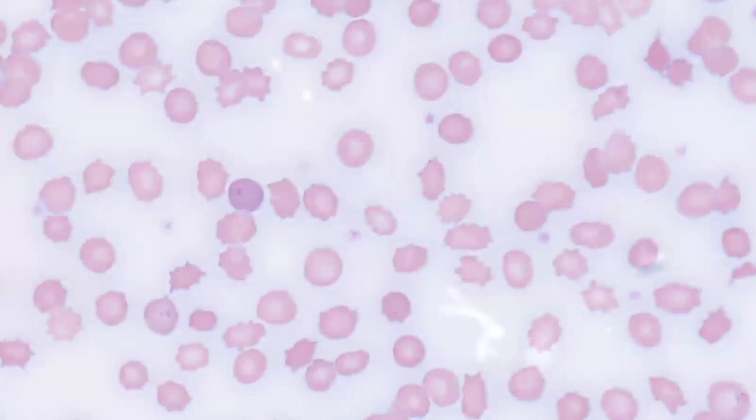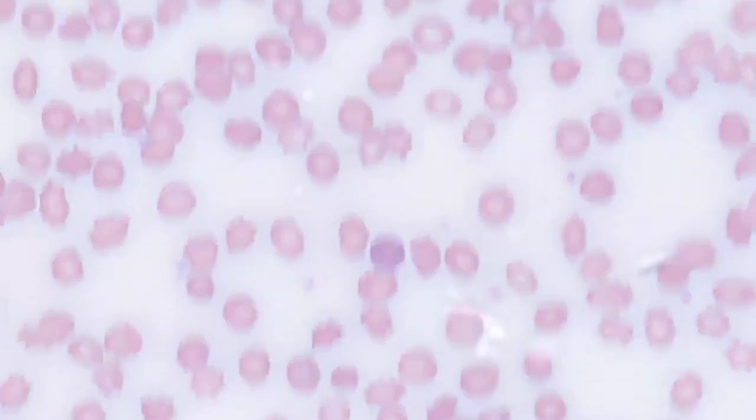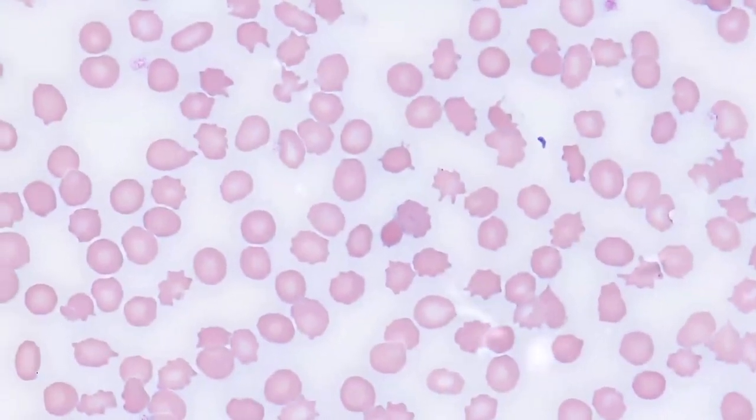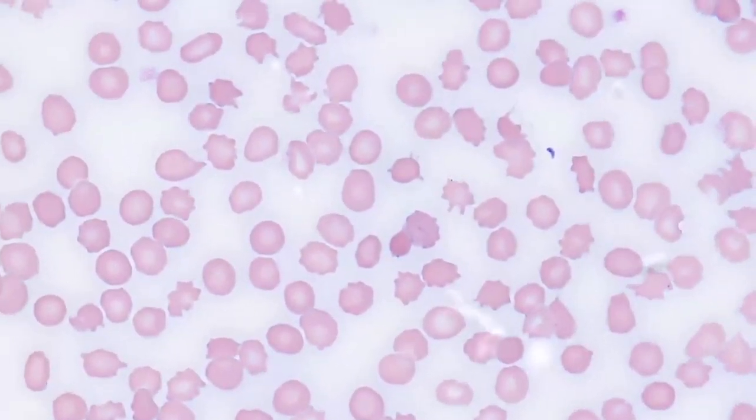There are also some areas where the blunt projections become pointed projections, and this is a different cell type that we'll talk about next. A number of different artifactual or environmental conditions, such as pH, albumin concentration, among others, may transform the red cells into echinocytes. The most common cause of true echinocyte formation is an artifact of smear preparation.